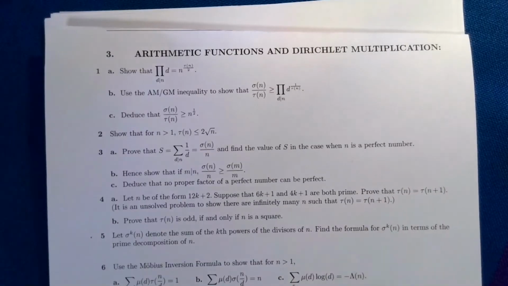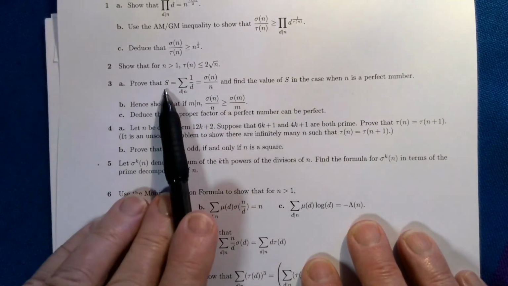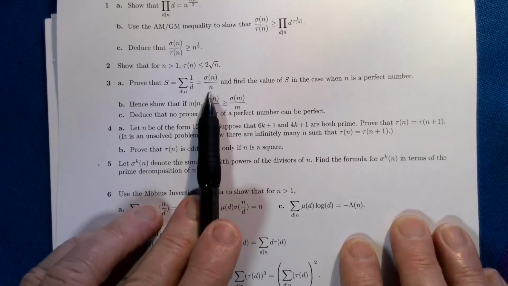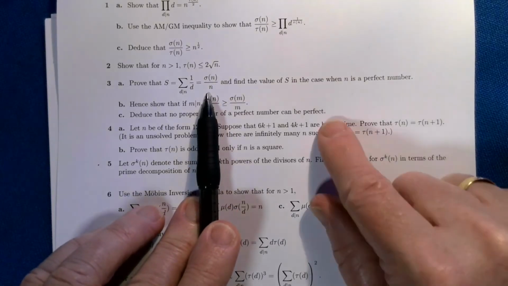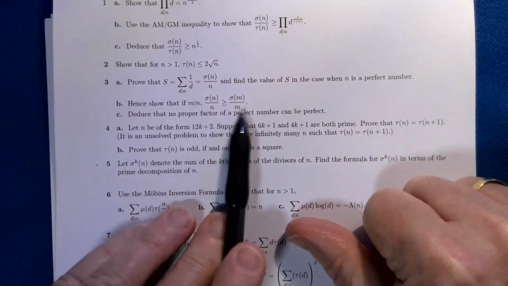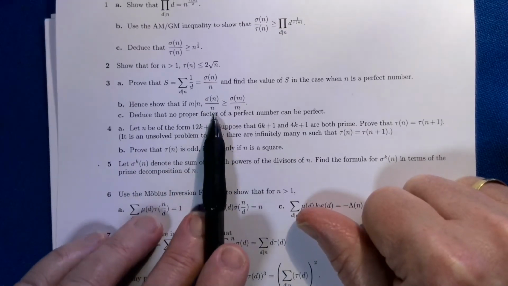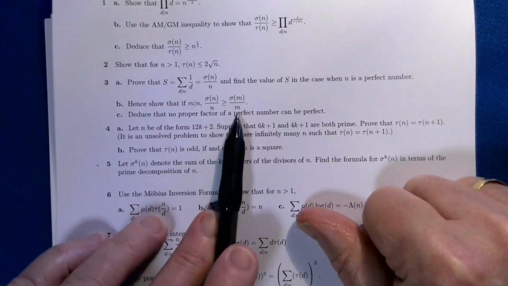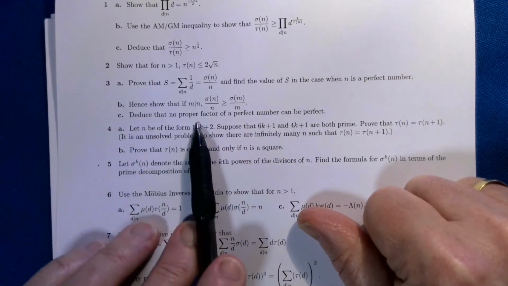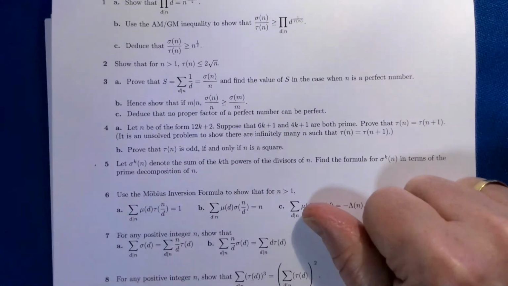Question 3 asks us to prove that this sum of the reciprocals of the divisors of n is equal to sigma of n on n, and we want to know in particular, if n is a perfect number, what is the value of this sum. We then want to show that if m is a factor of n, then sigma n over n is bigger or equal to sigma of m over m, and hence deduce that no proper factor of a perfect number can be perfect. So a little bit there on perfect numbers.